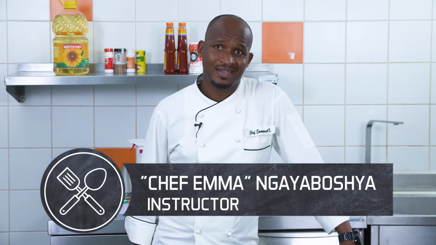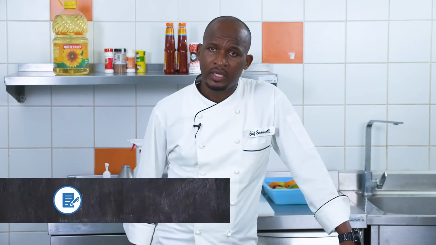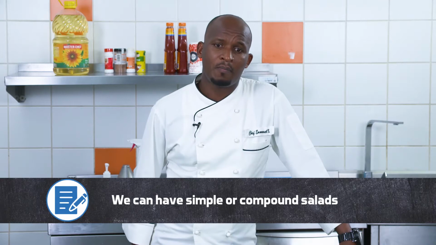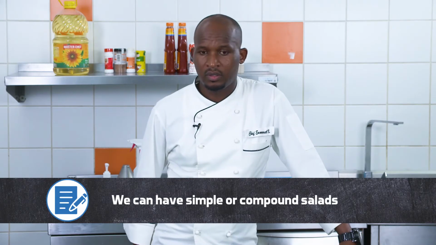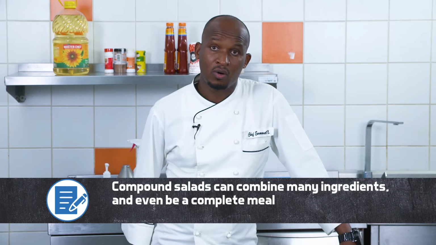Today it's an introduction to salads, where we are going to start with simple salad preparations. So first of all, what is a salad? Salads can be simple or compound. A salad can also combine a meal, either vegetables, meat, or starches, but it can also be a course itself. Salad ingredients can be raw or cooked or both.